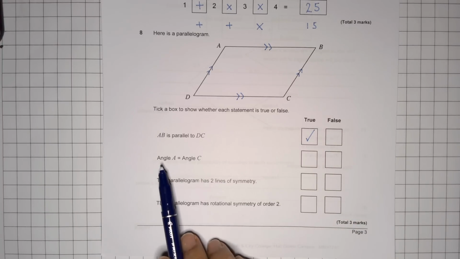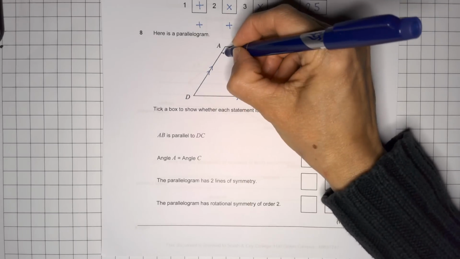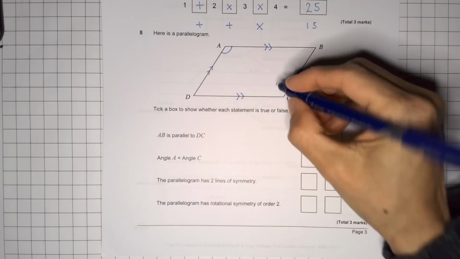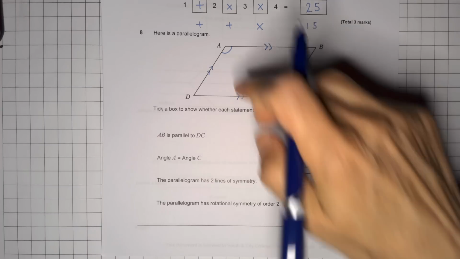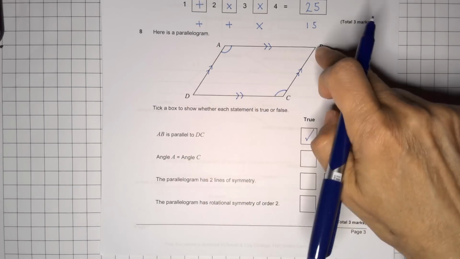They're also telling us the angle A, so they're saying that this angle here is equal to angle C, and it is, because all the rules with parallel lines mean that those there are equal and those there are equal, so this is true.